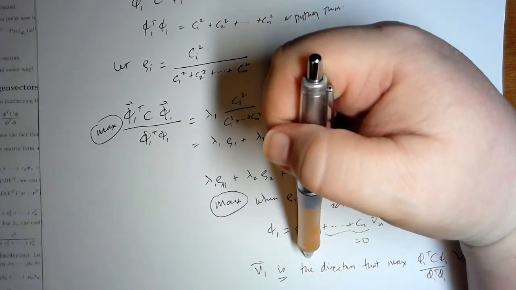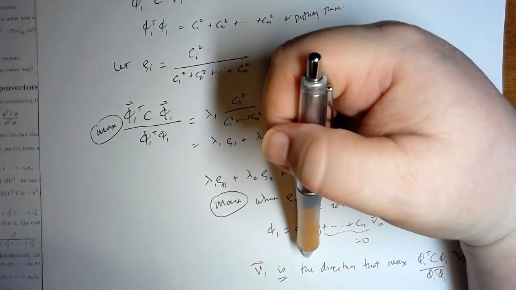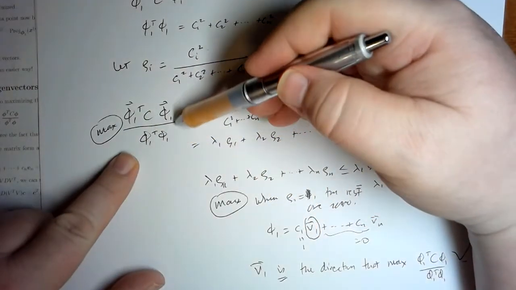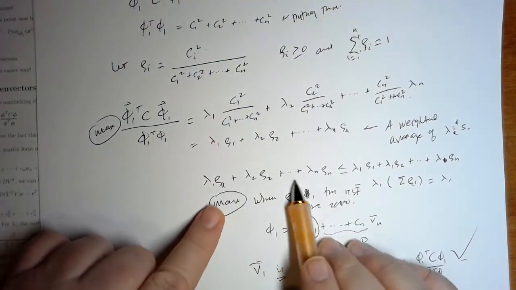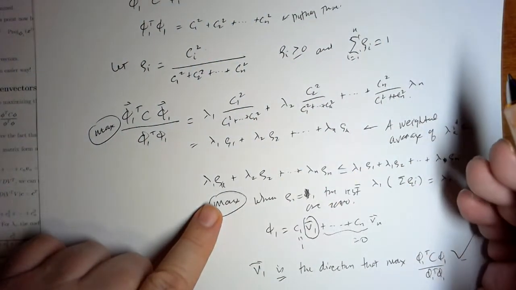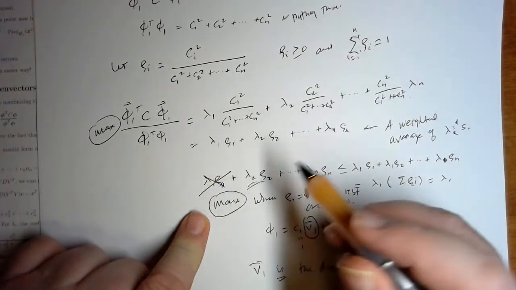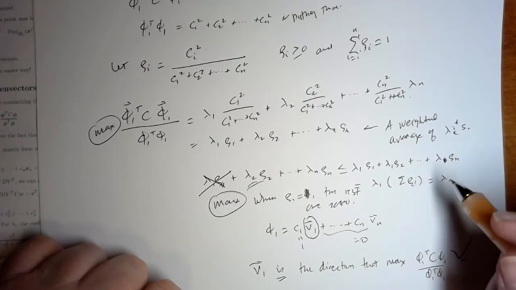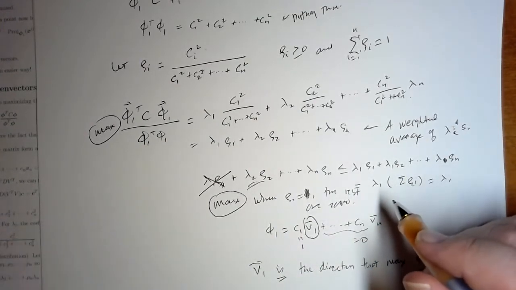Then if you project out again, you'll see that the next best vector is V3, and so on and so on. It's almost identical to the argument that we just did, except that once you've gotten rid of V1, this number goes away, and so lambda 2 becomes the next best. It is possible, but it does take a little bit of time.